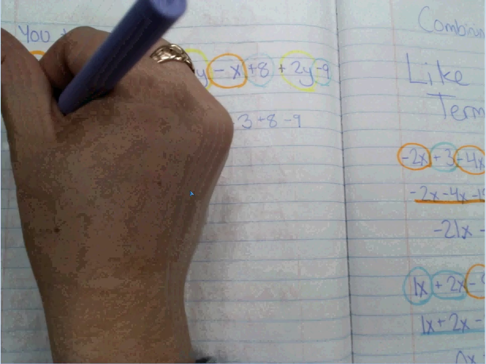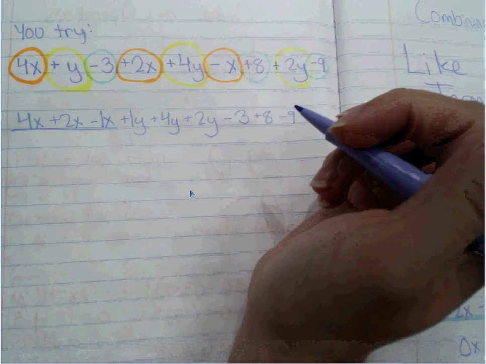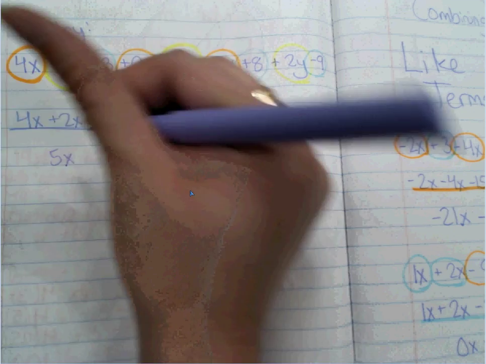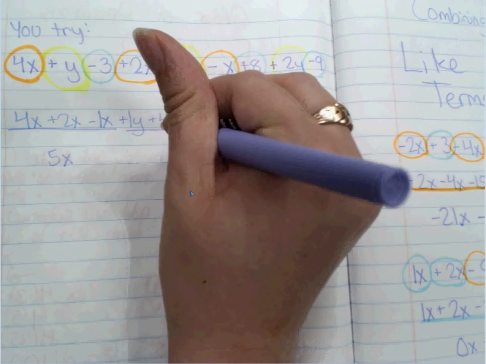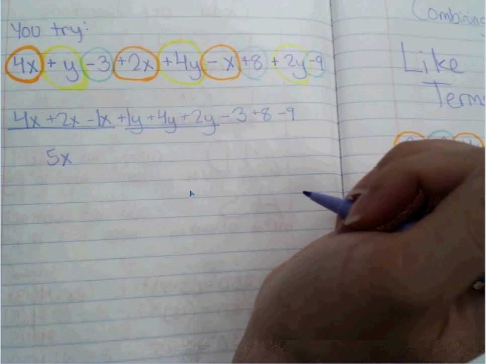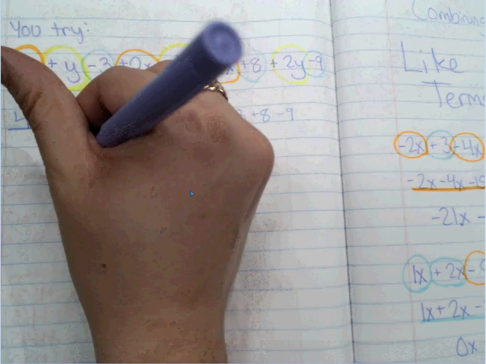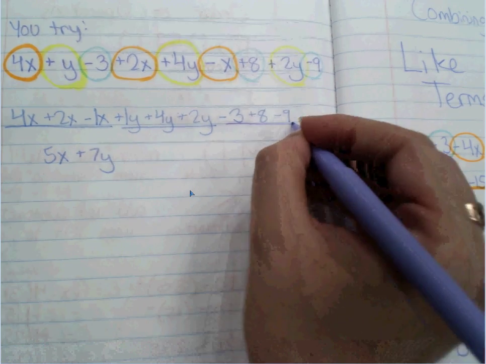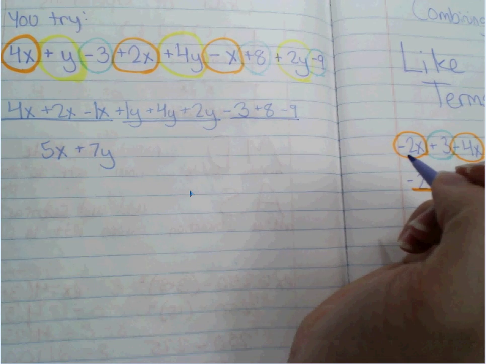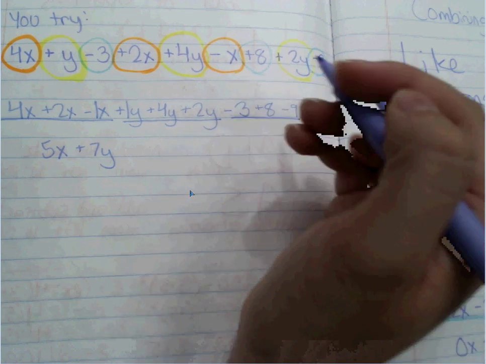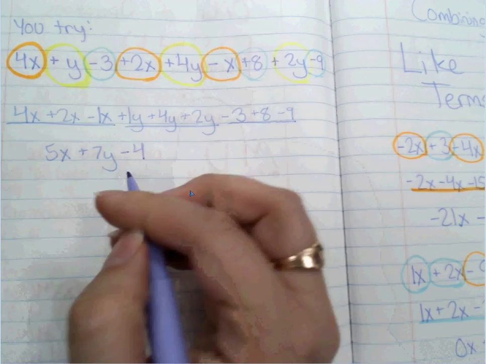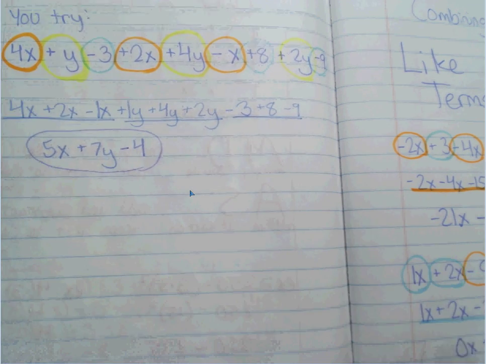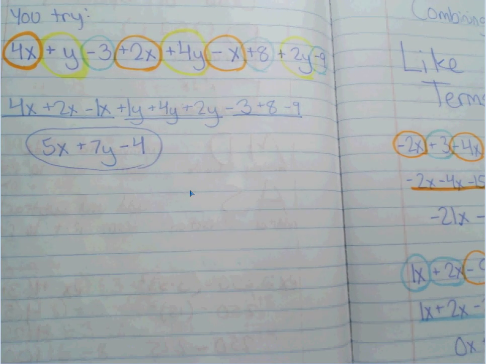So all of our x's, 4x, 2x, and negative 1x, well, 4 plus 2 is 6, minus 1 is 5, so we're left with 5x. And then 1y plus 4y plus 2y, 1 plus 4 is 5, plus 2 is 7, so we get 7y. And then negative 3 plus 8 minus 9, well, negative 3 plus 8 gives us 5, then 5 minus 9 will get negative 4. We can't combine these because they're not like terms, so this is this expression in simplest form.